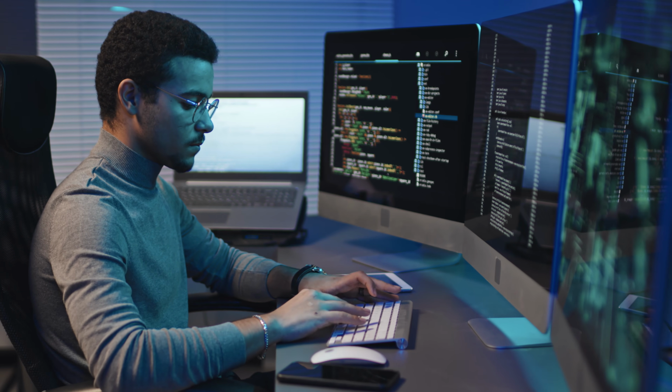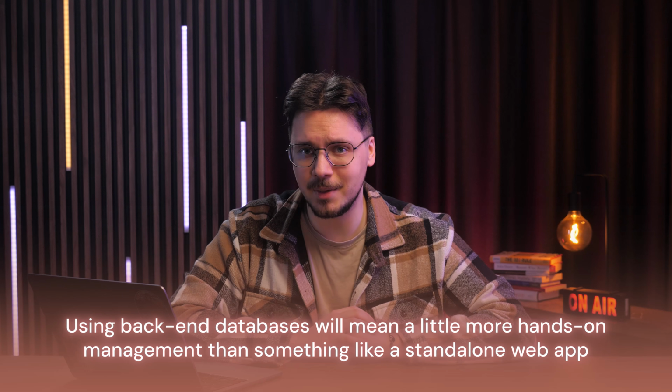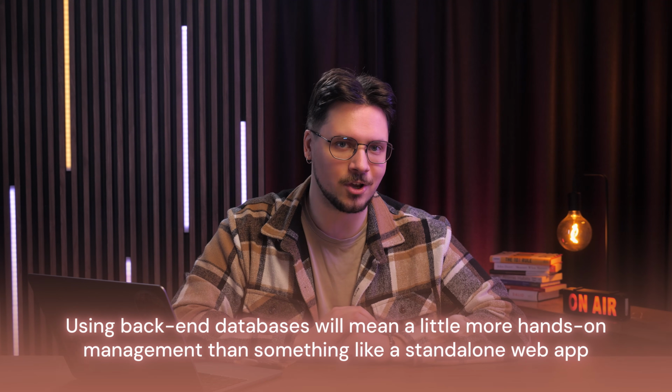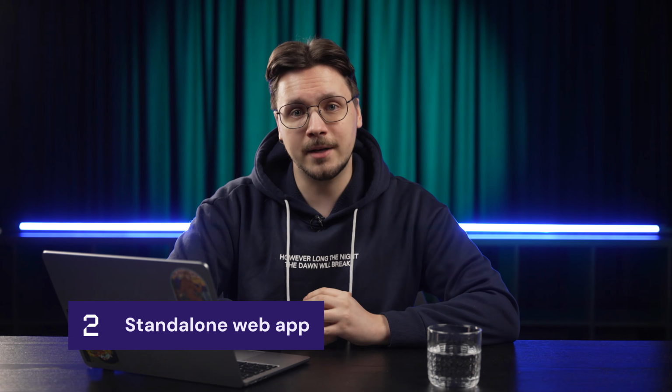Now, a micro-SaaS is a great project if you've already got some vibe coding experience and you want to build an MVP that will kickstart your side hustle. But keep in mind, using backend databases will mean a little bit more hands-on management than something like a standalone web app. Project number 2, Standalone Web App.